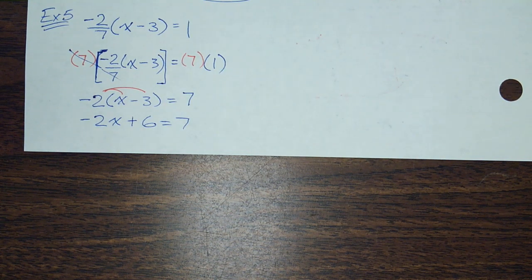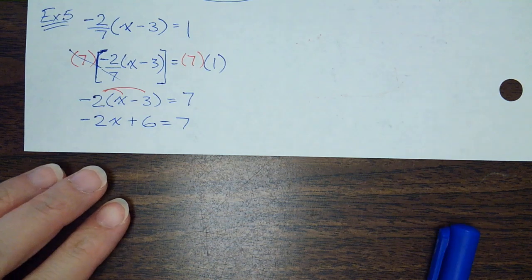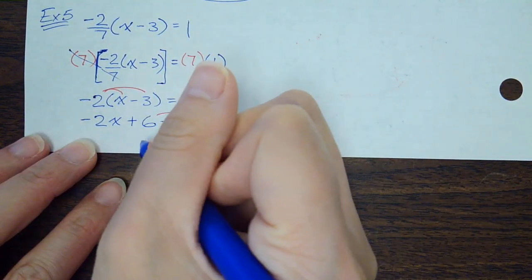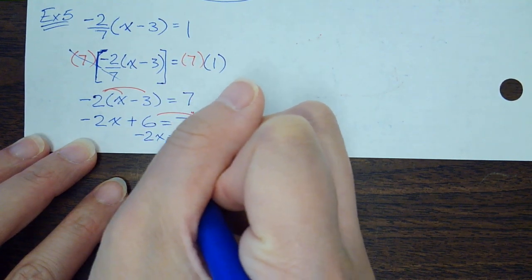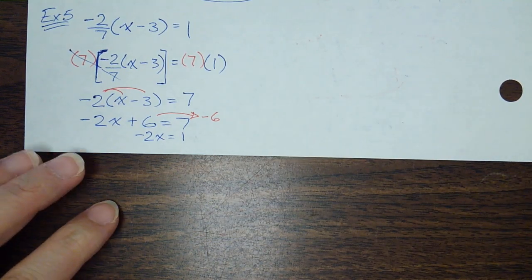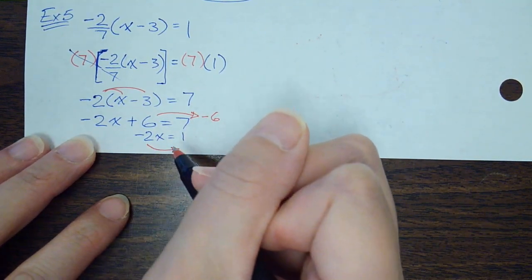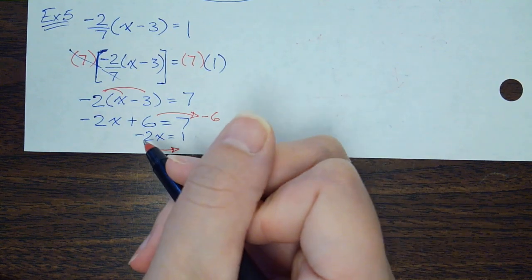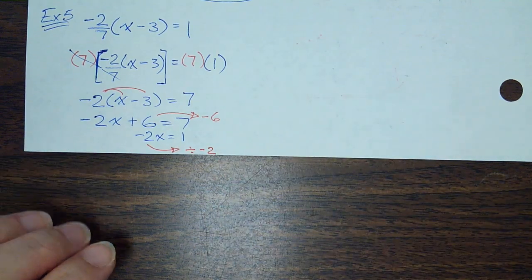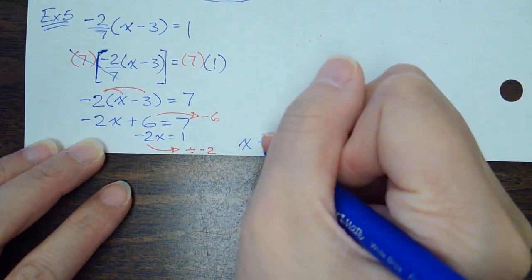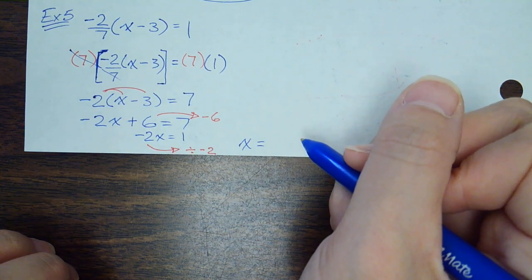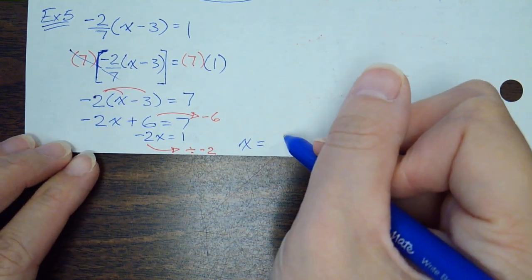Yep. So move that 6 over to the other side by subtracting. So I get negative 2x equals 1. Divide by negative 2. So what's my final answer? x equals? I like the 1 over 2.